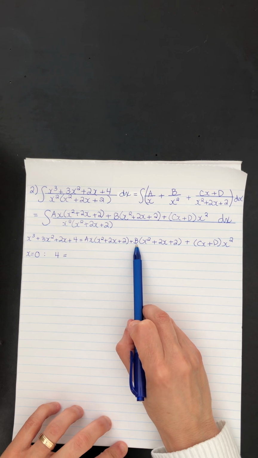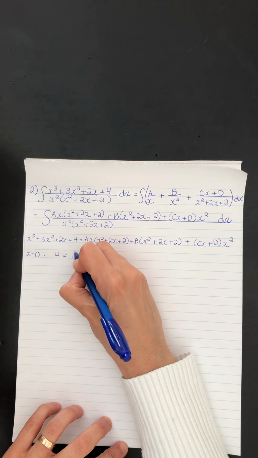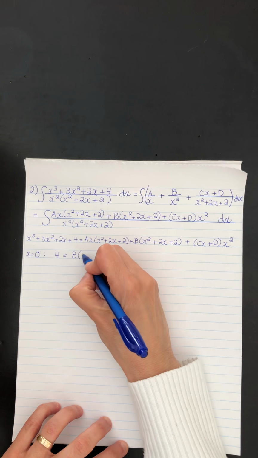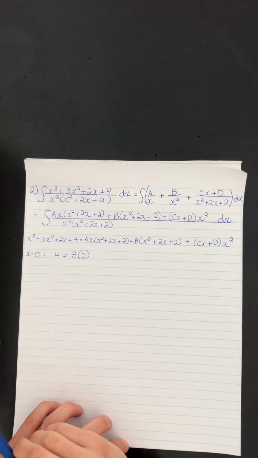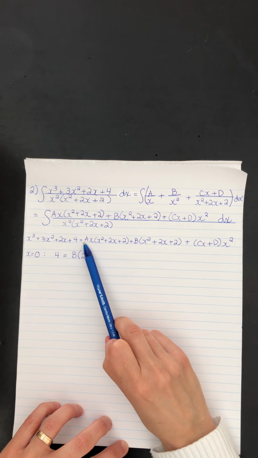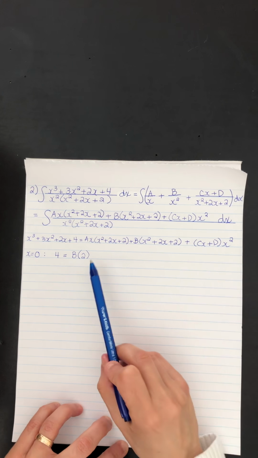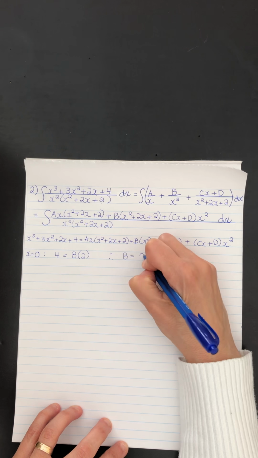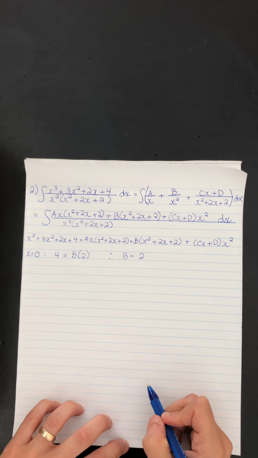The only non-zero term will be here. B will be multiplied by 2. Okay, so we are substituting 0 everywhere there is an x, and this is the result. From this, we find that b is equal to 2, 4 divided by 2.